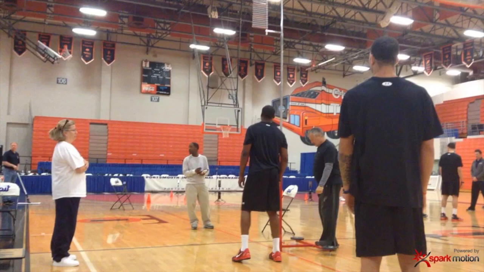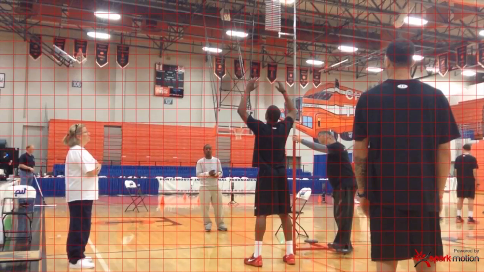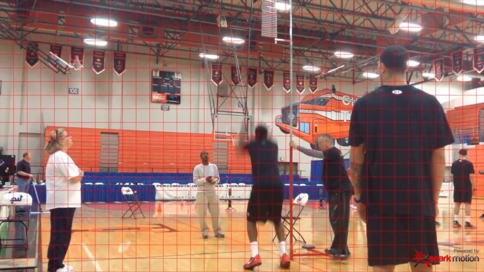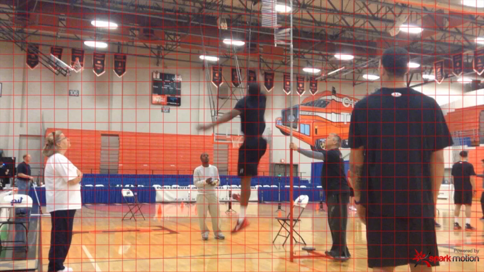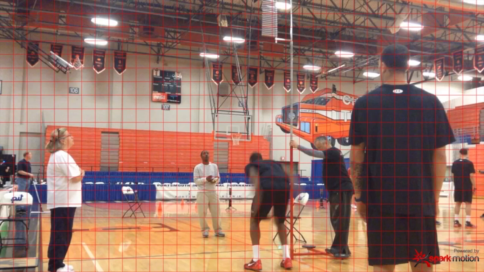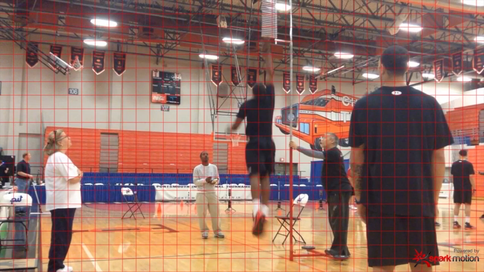One of the favorite tests at the combine for most players is the vertical. They get hyped about seeing who can get the highest. It directly relates to the dunk in basketball and being able to block a shot and many other highlight plays. So guys really get excited about it.